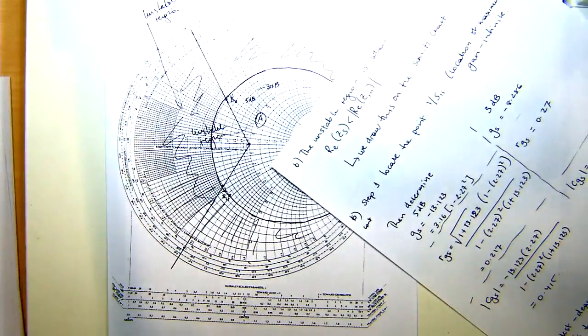Because remember, as the difference between the two real parts goes to 0, you start getting towards instability. So as the real part becomes larger and larger, the system becomes more and more stable.